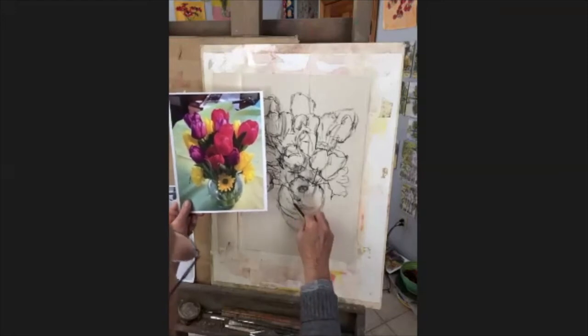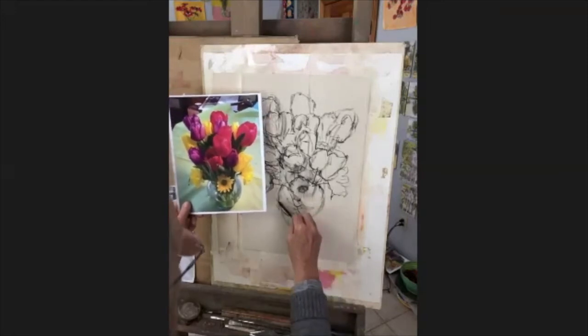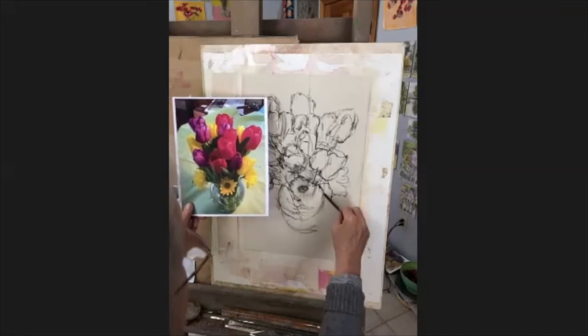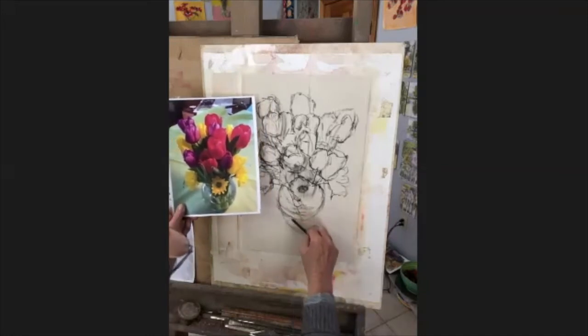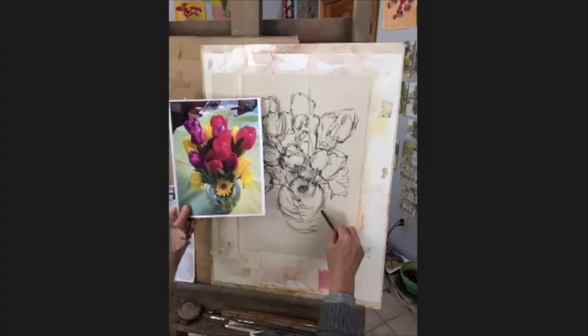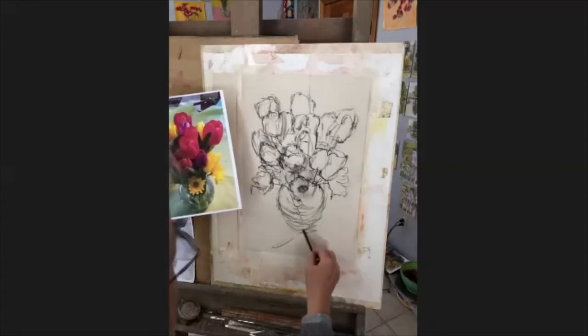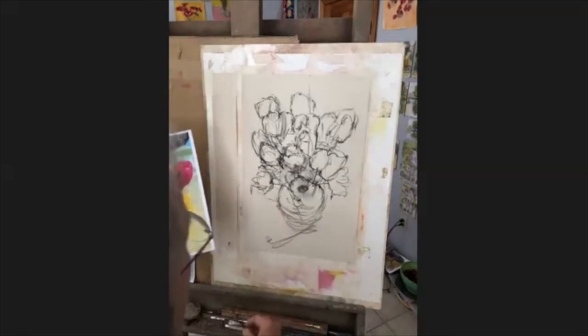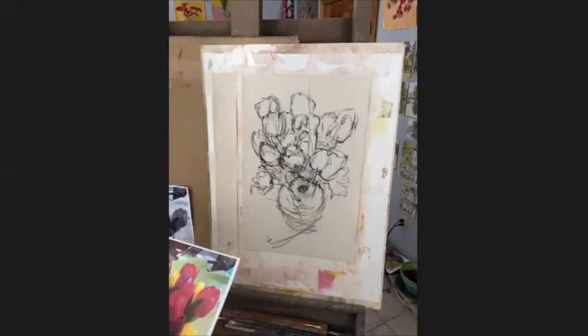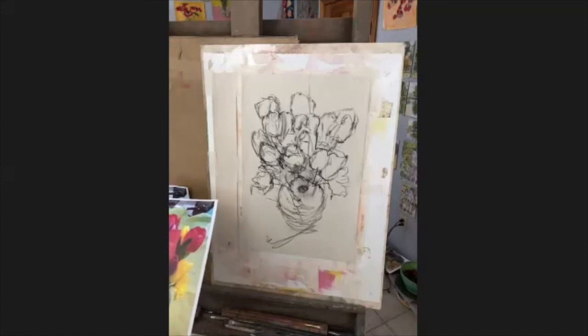We've got general shapes of darks here. Water level ellipse does this. The bottom of the vase does this. And once again, I end up moving the vase up. The cast shadow is going to come off like this, and so forth. So I pretty much have an idea of where I'm going to put this.